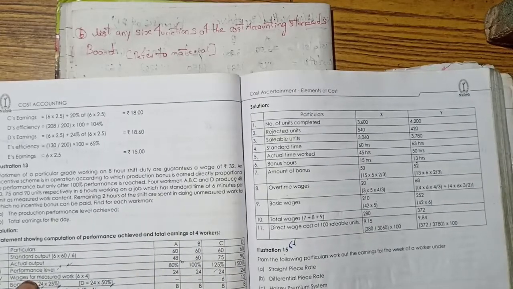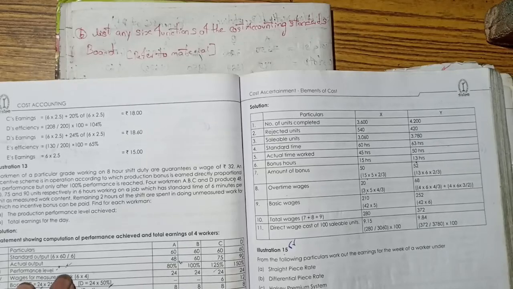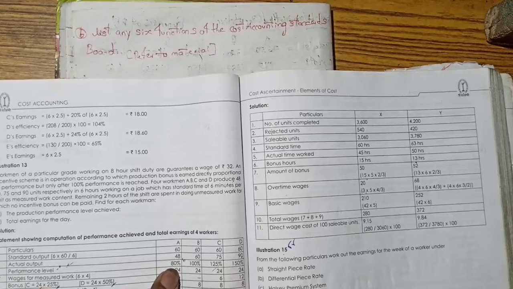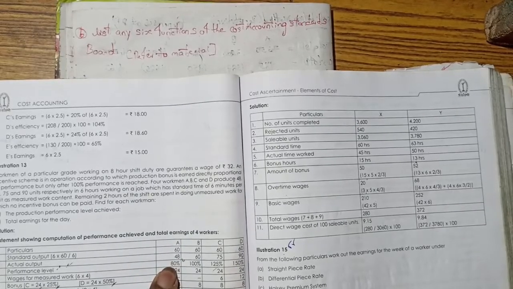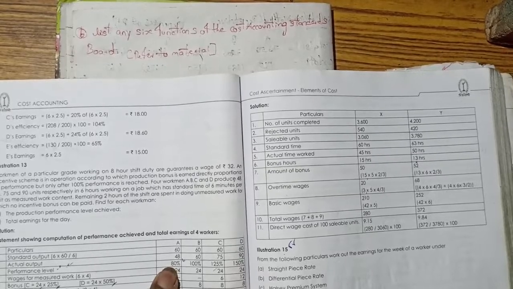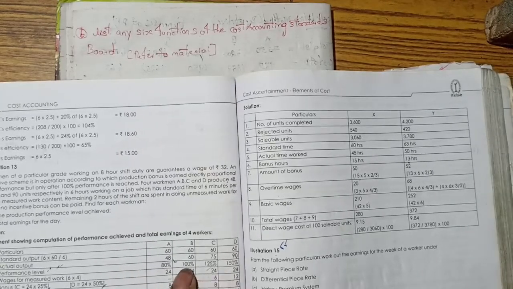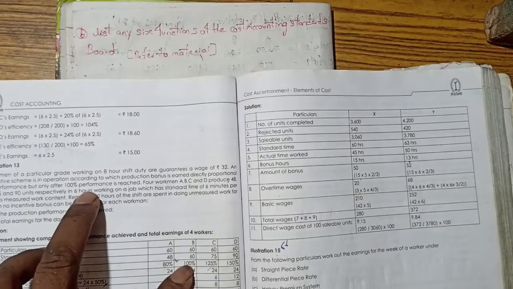Performance level: A is 80%. How to calculate it: 48 divided by 60. So A's performance is 80%.